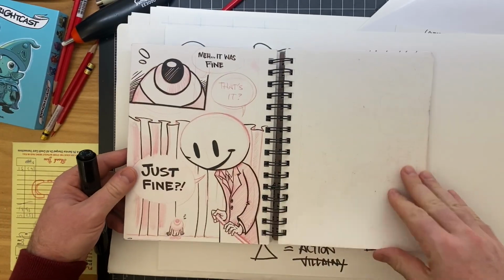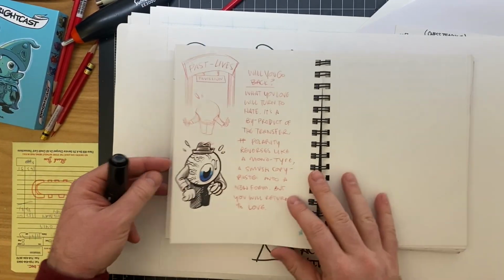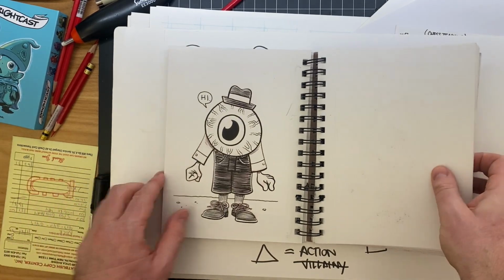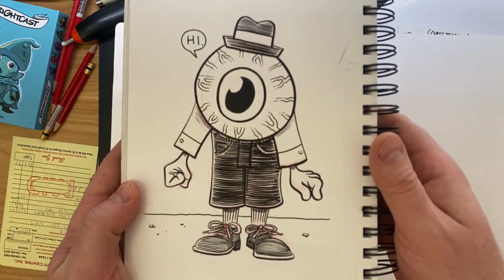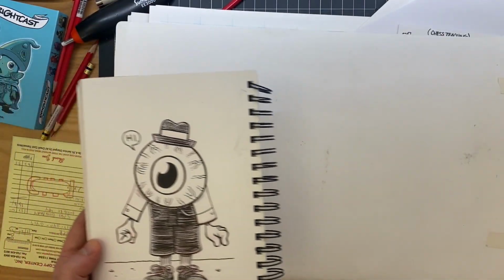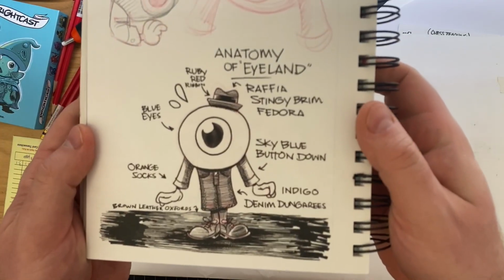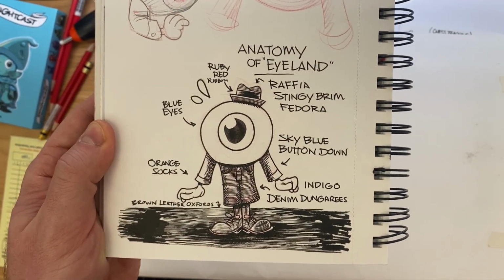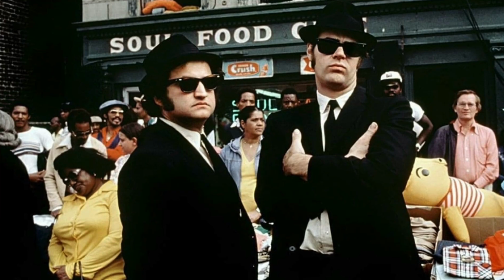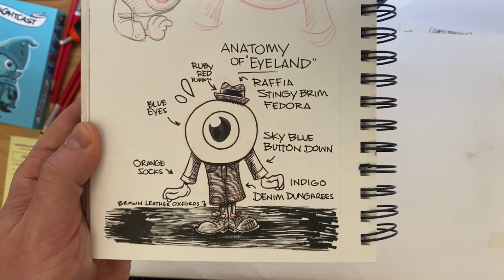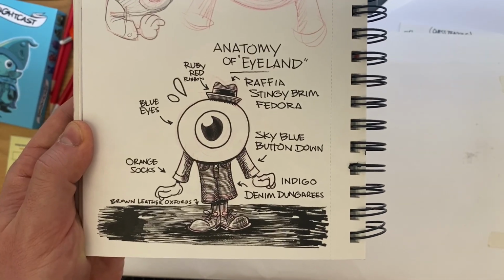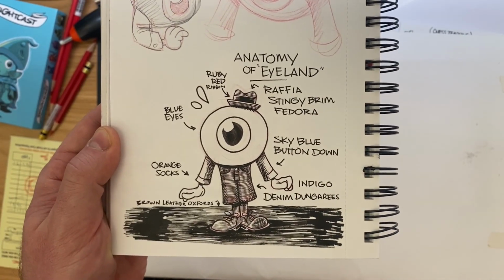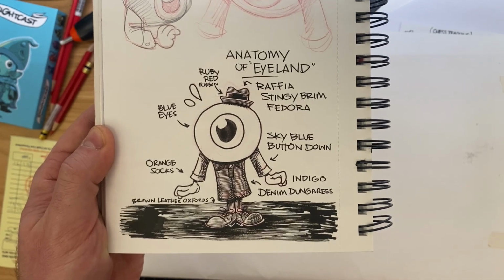Now, I decided on this circle character, and I added things from my actual life. So when you see Island, you might see a hat that is like a stingy brim fedora. That is just a hat that I admired from the Blues Brothers. The outfit that Island wears is actually a throwback to the Catholic school uniform that I had to wear as a kid.